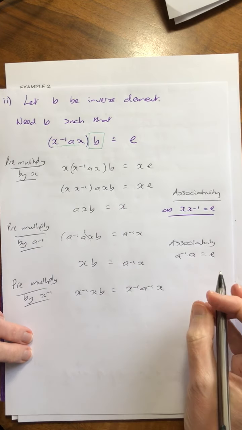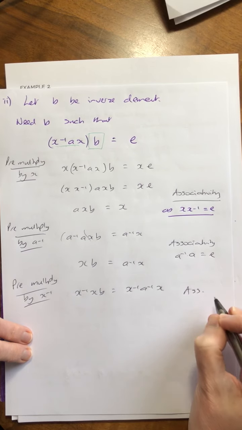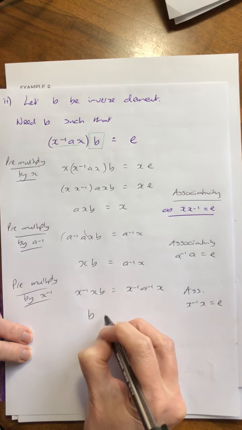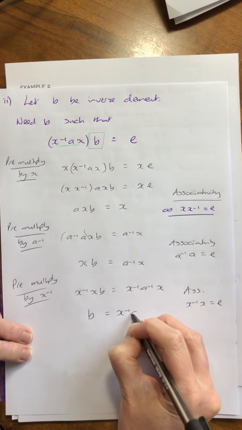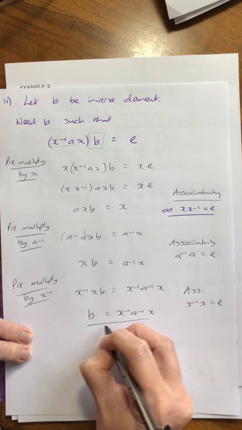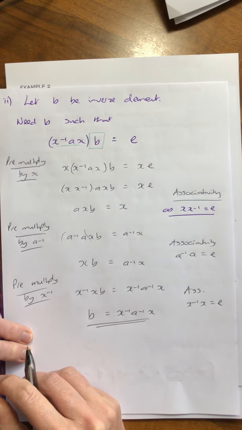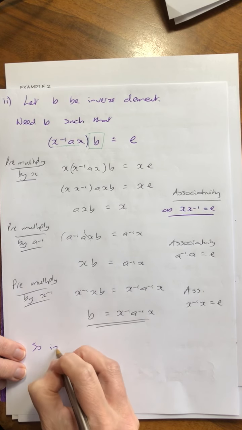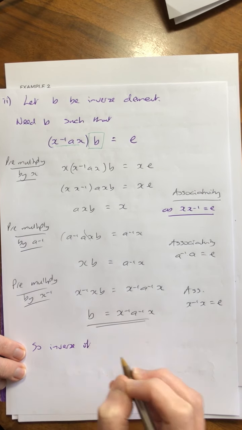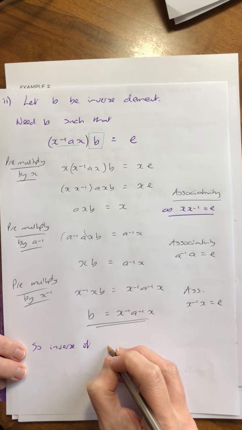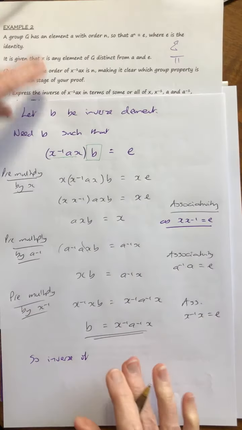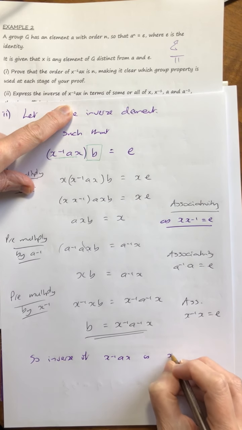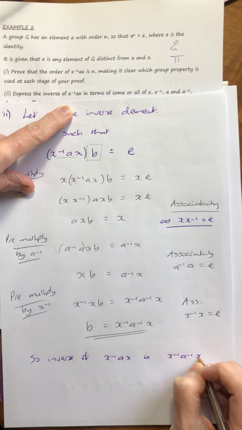Associativity together with x inverse x being equal to e leaves me with b equals x inverse a inverse x. So the inverse of my element x inverse ax is x inverse a inverse x.